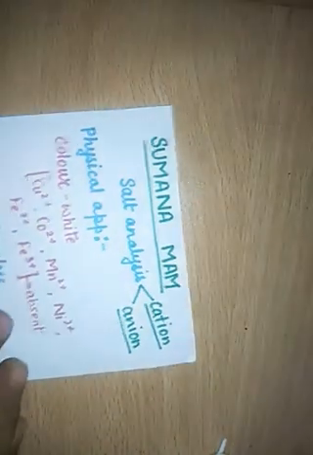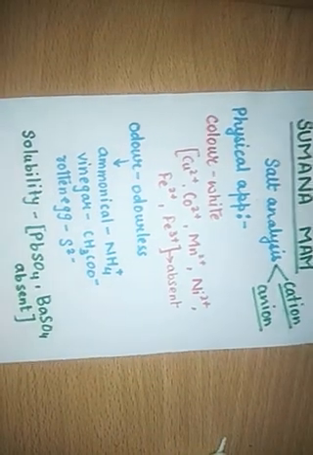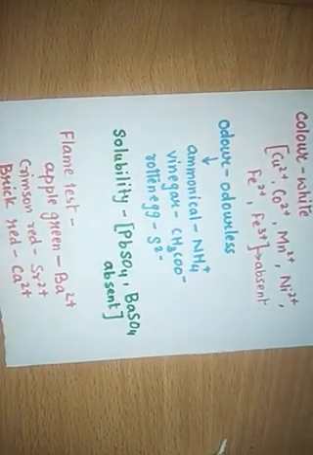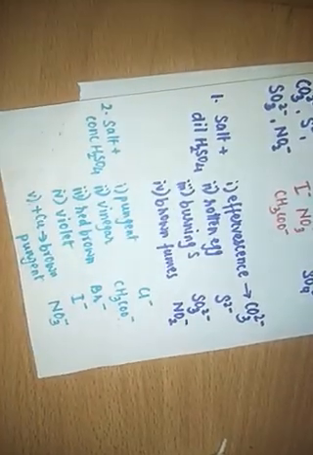So till now we have studied about the confirmatory. So what was the process? We have seen whenever we are getting the salt, we'll see the physical appearances of the salt, and then we will do the preliminary test, dilute acid, concentrated acid, and then independent for anions. Then we have seen the confirmatory tests, right? Now today we will see the confirmatory test for concentrated acid group.